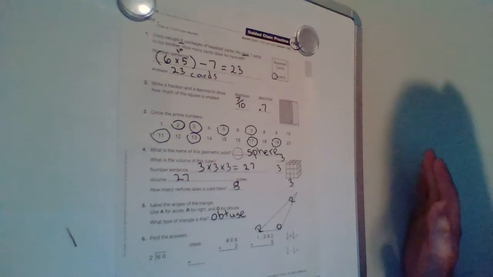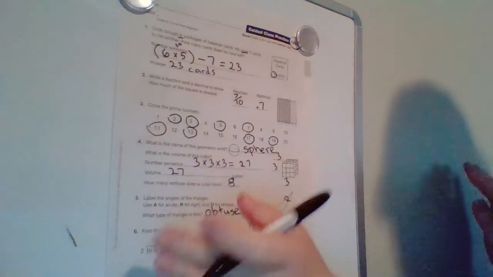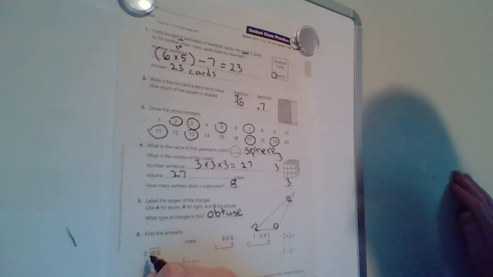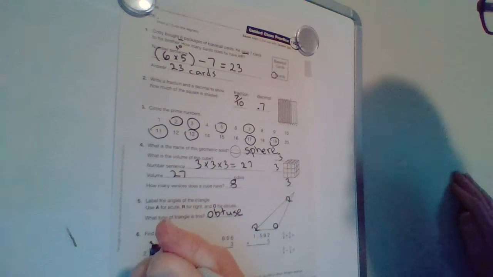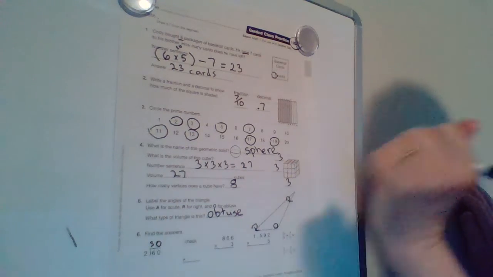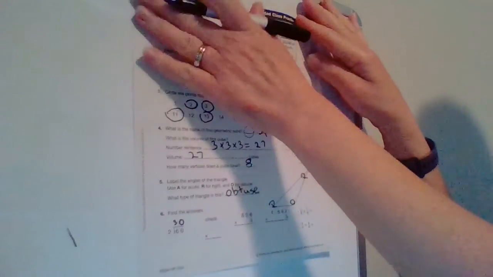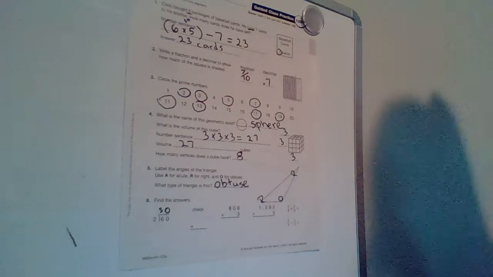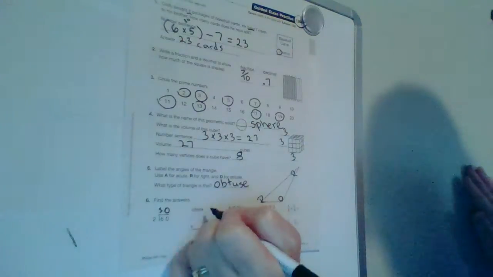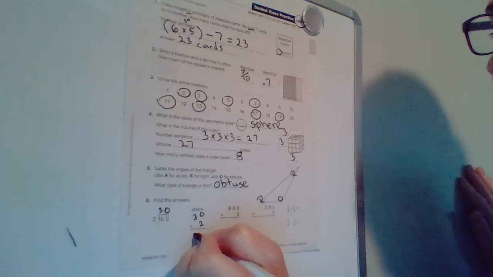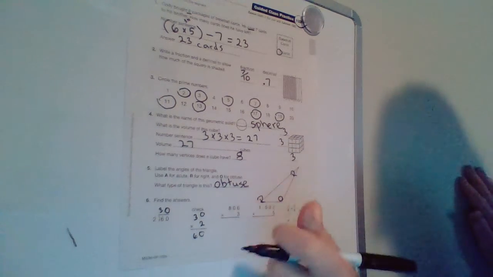Okay, let's go ahead and figure out our problems. This is 60 divided by 2. All right, so we know 2 times what would be 6? That would be 3, and the answer is 30. 30 times 2 equals 60. Okay, and to check that, 30 times 2 is 60.